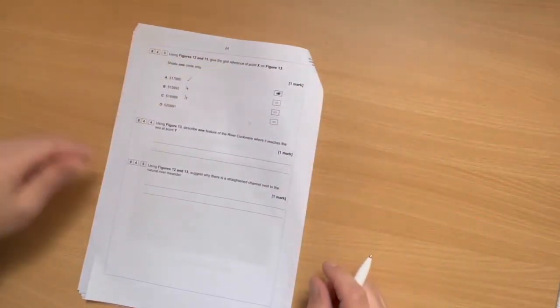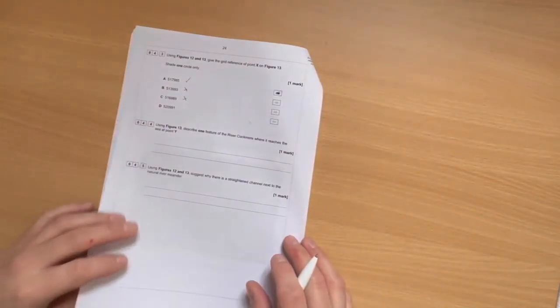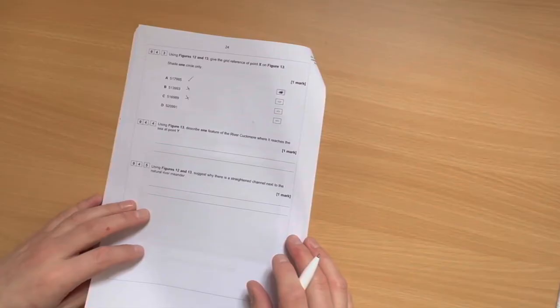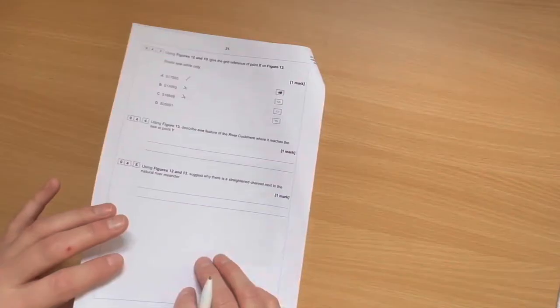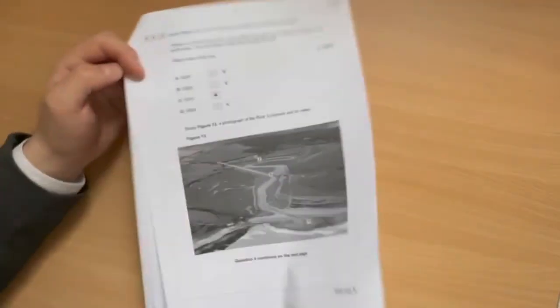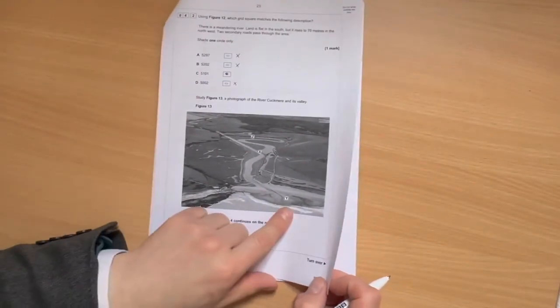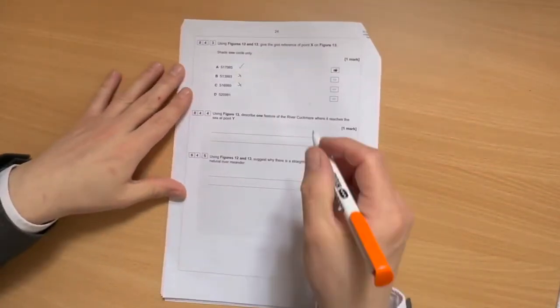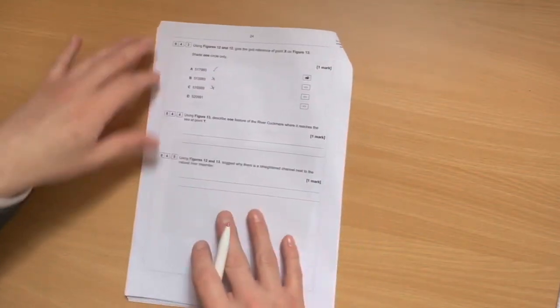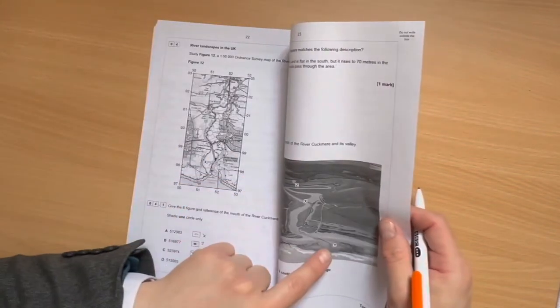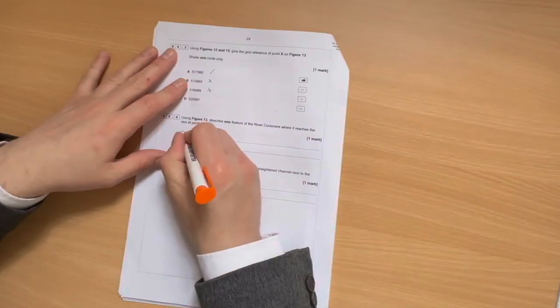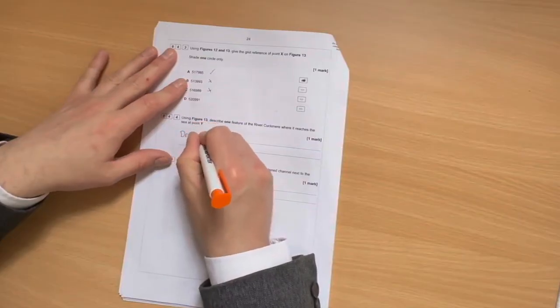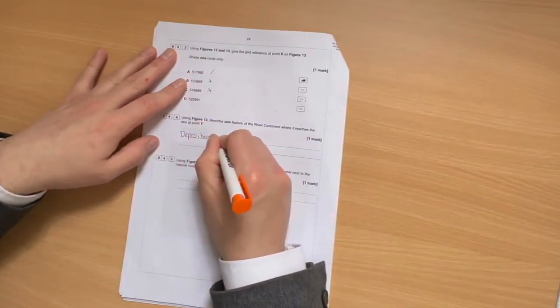Right, using figure 13, describe one feature of the river Cuckmere when it reaches the sea at point Y. Alright, so, well, I just said the deposition of sediment. Okay, so reaches point Y at the sea. Just double check. Yep, there is deposition of sediment.